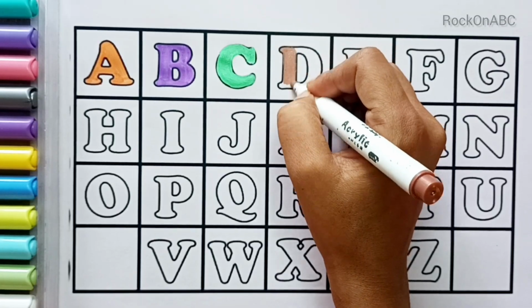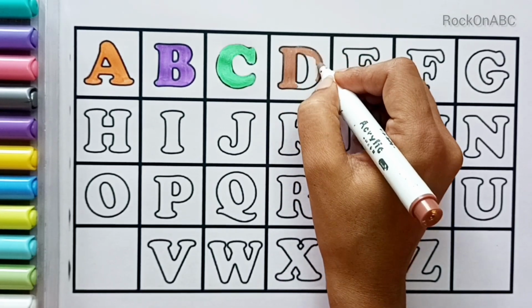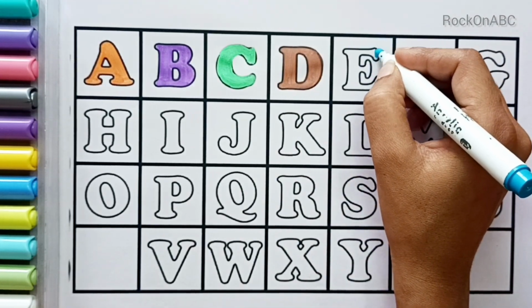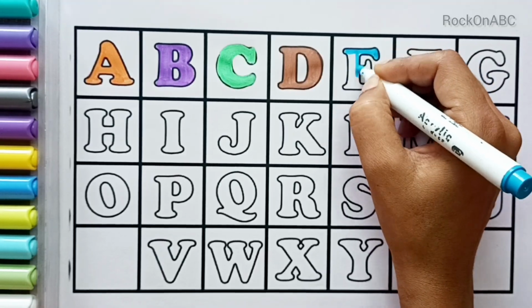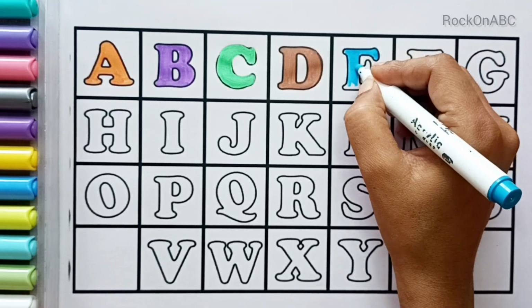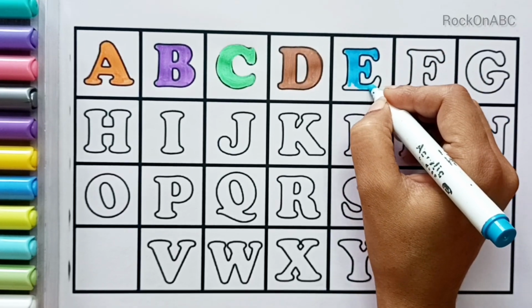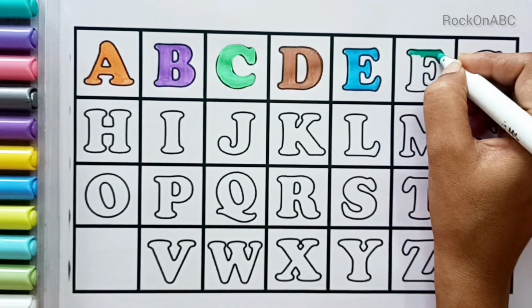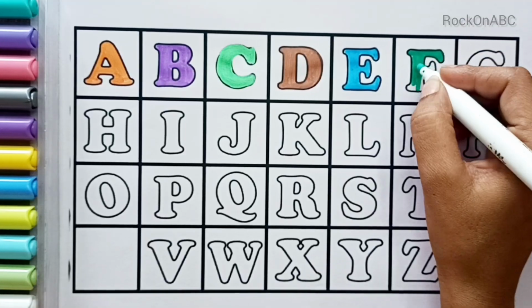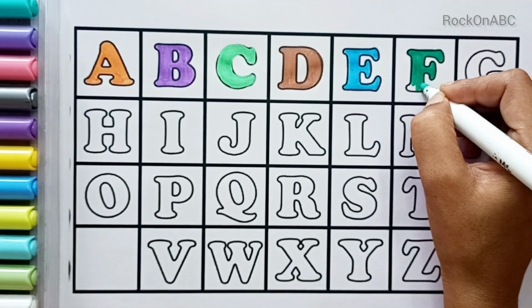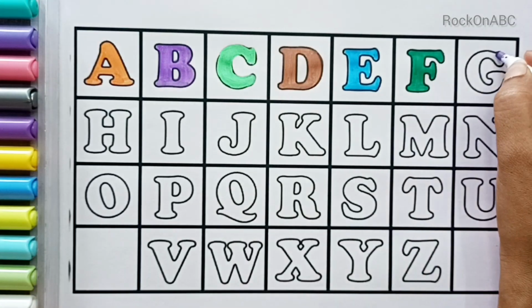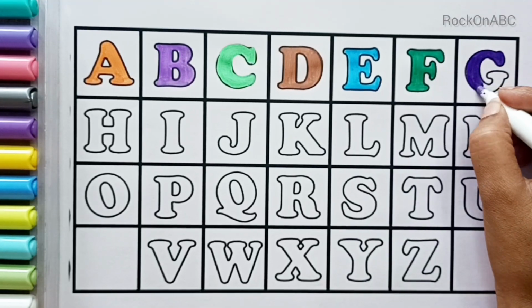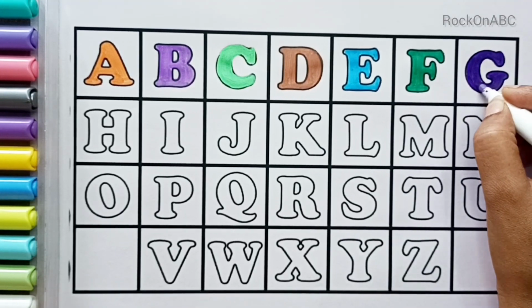D for duck. E for eggplant. E for eggplant. F for fox. G for guava. G for guava.